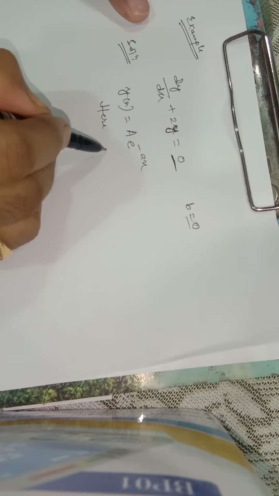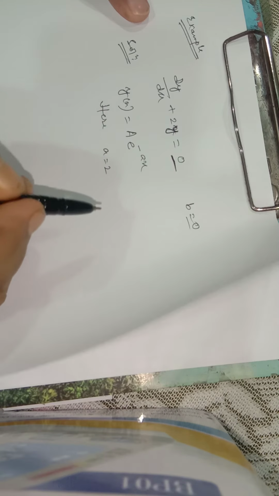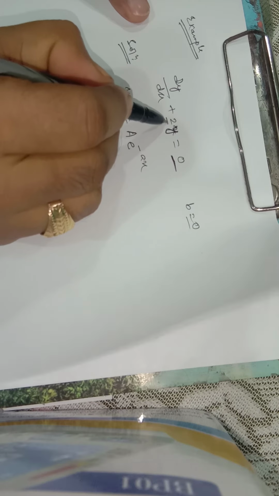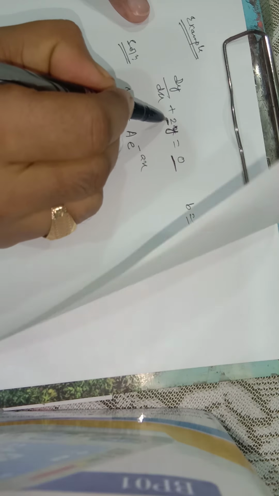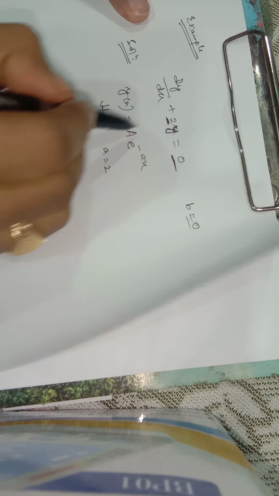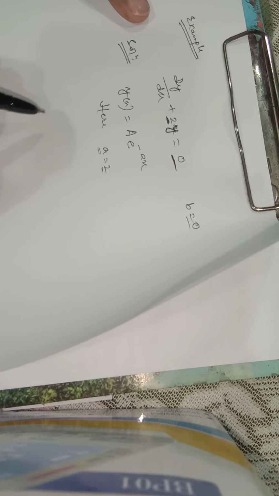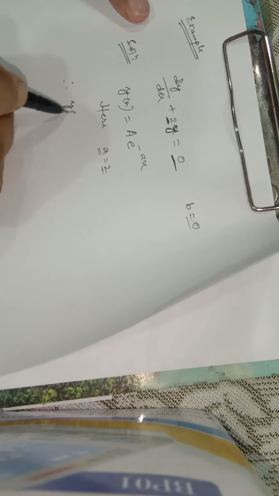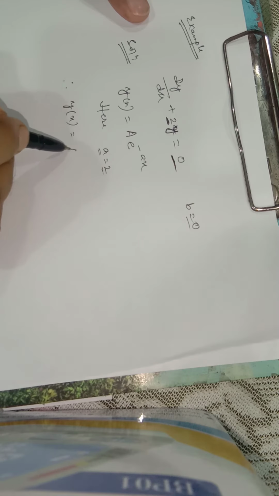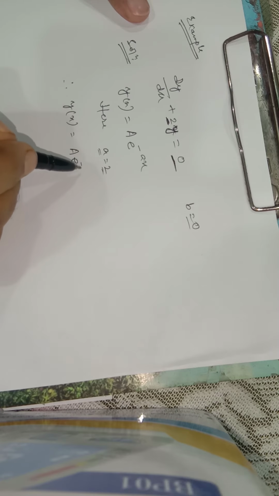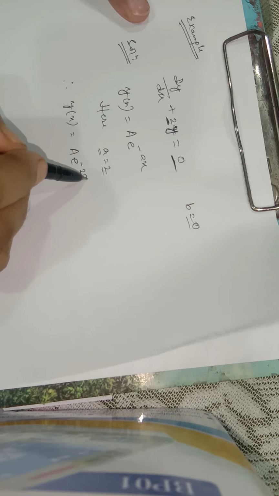Okay, now here a is equal to 2, because this is our coefficient, constant coefficients, and here the value of a is equal to 2. So we can write y of x is equal to a into e to the power minus twice x.